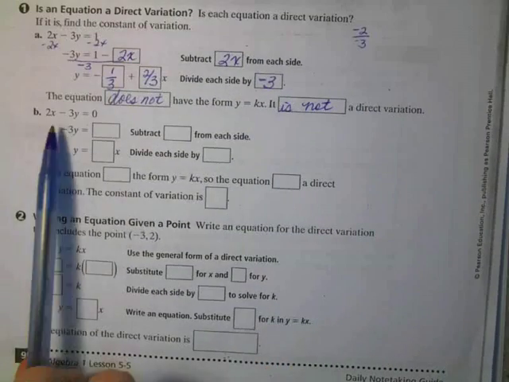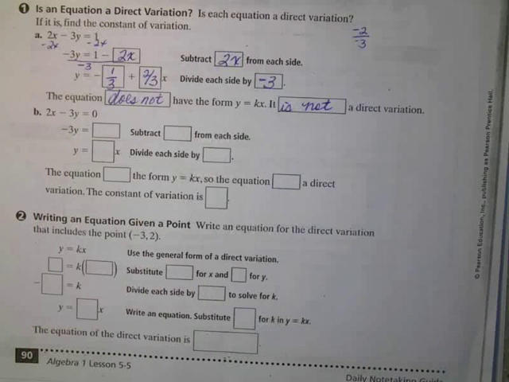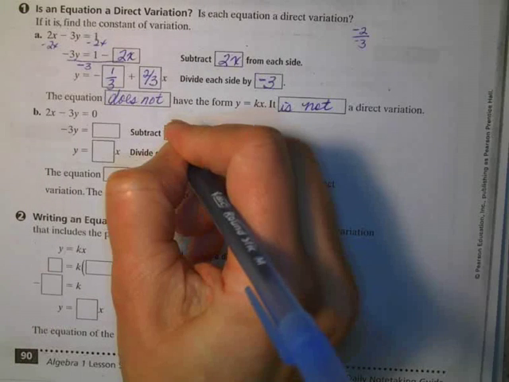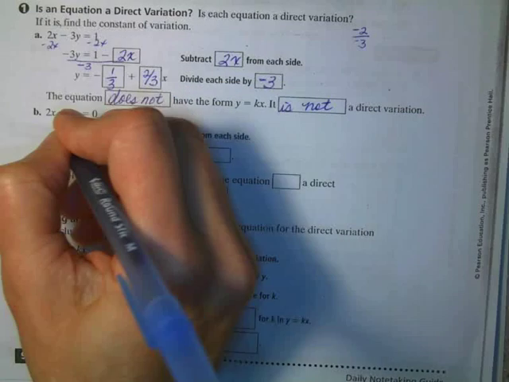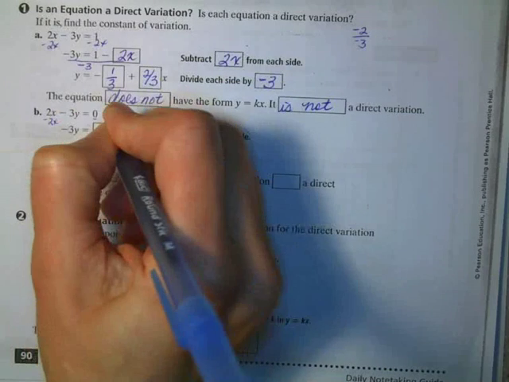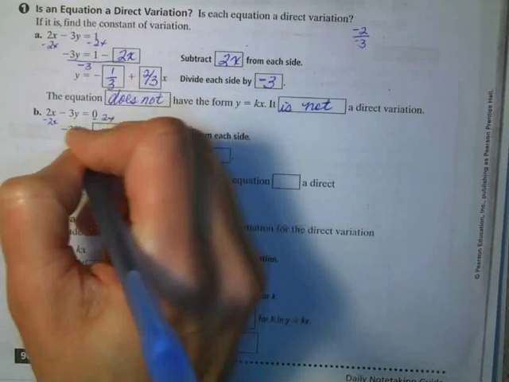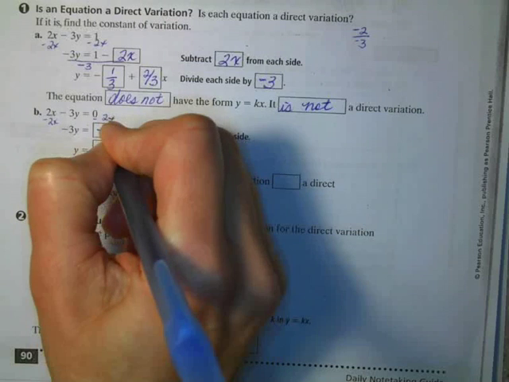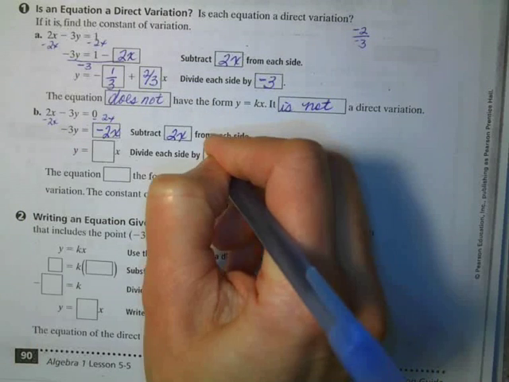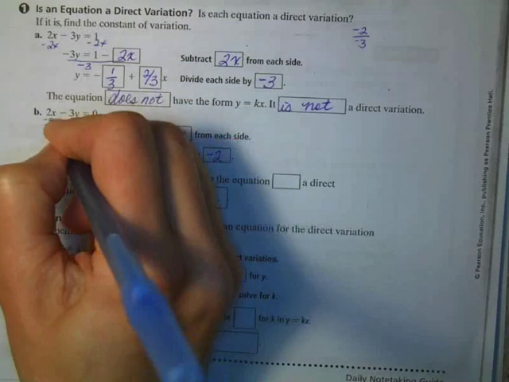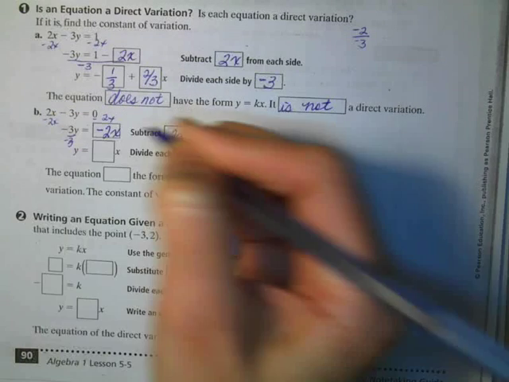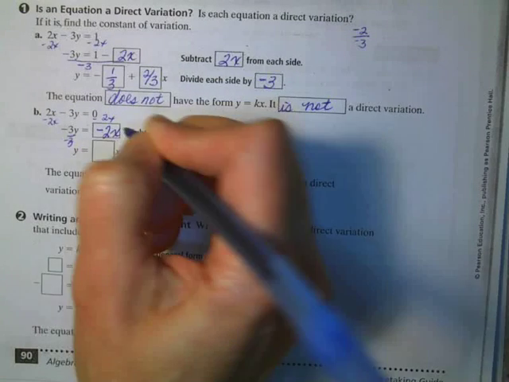All right, let's look here now. 2x minus 3y equals 0. So we're going to subtract 2x from each side. And then we end up with negative 3y equals negative 2x. Divide each side by negative 3.